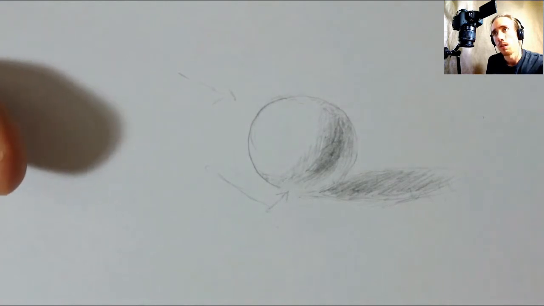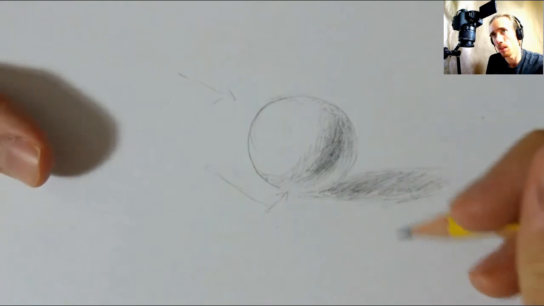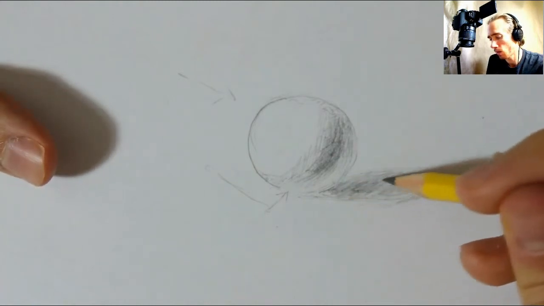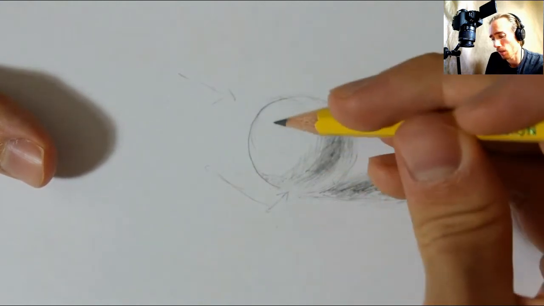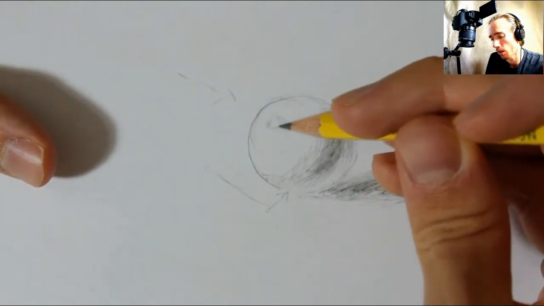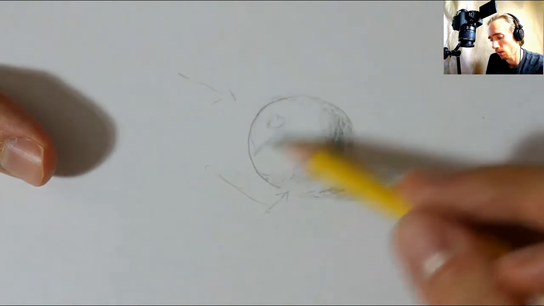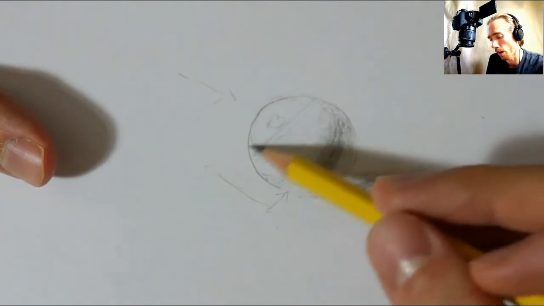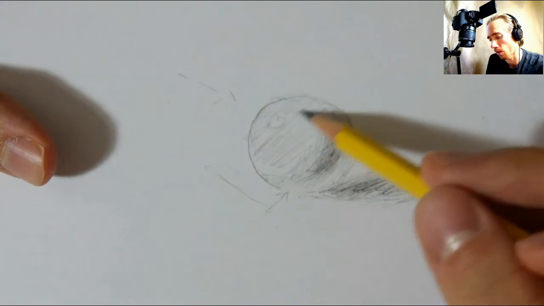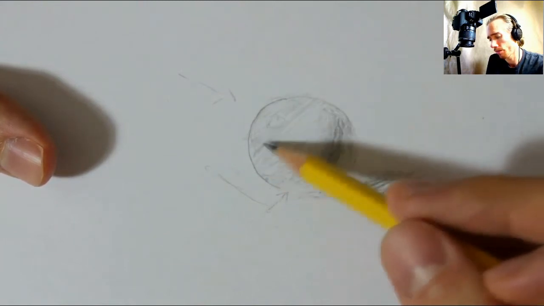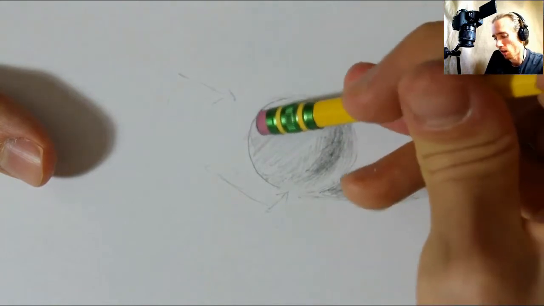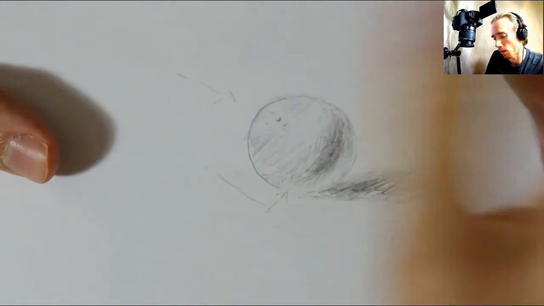So yeah, we have the reflected light, the cast shadow, the highlight. Sometimes there's a specular here if this object isn't completely white, if it has some color or darkness to it, and then you'll have this bright specular there.